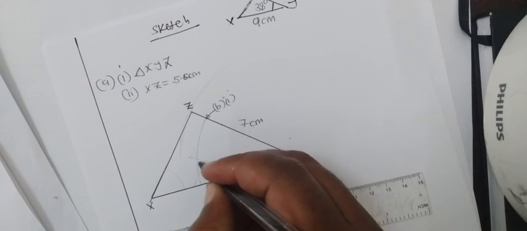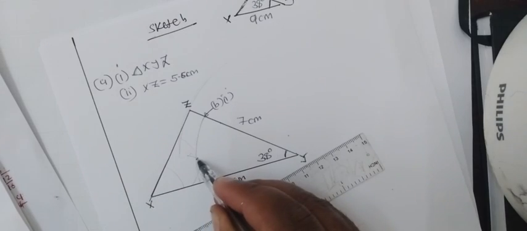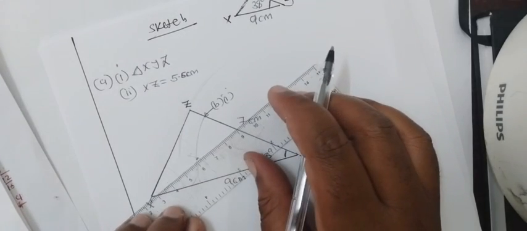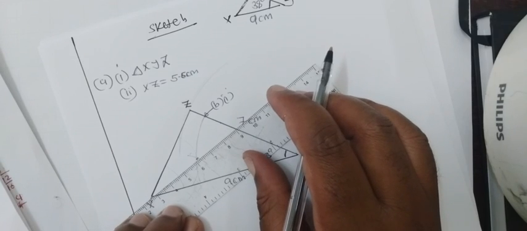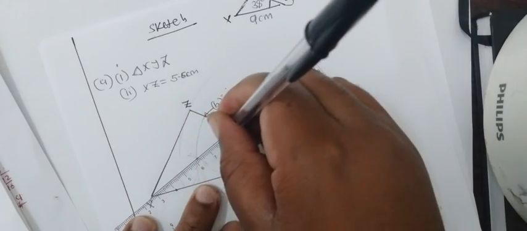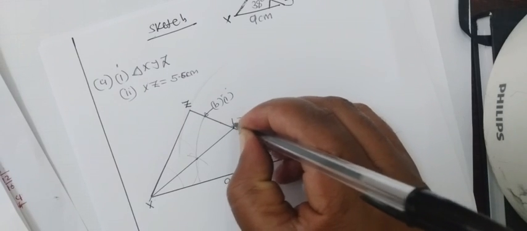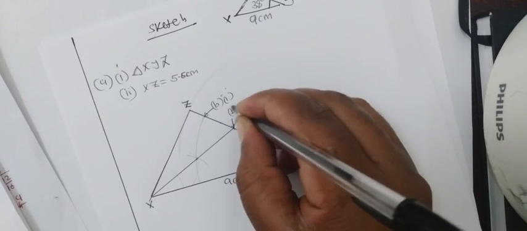So the two arcs are intersecting here. So you draw a line from X passing through the point all the way up to the other end of the triangle. And this one is B Roman numeral 2.